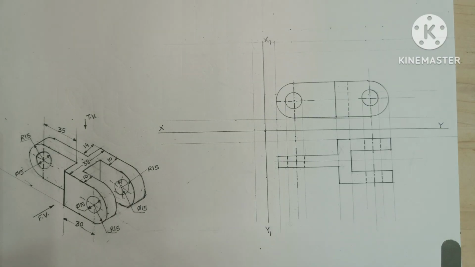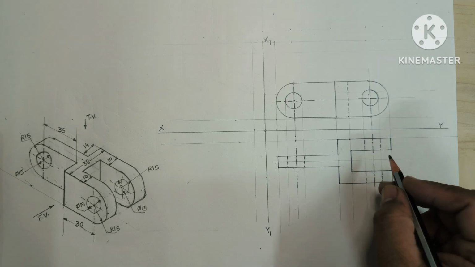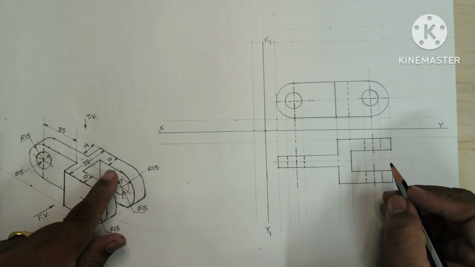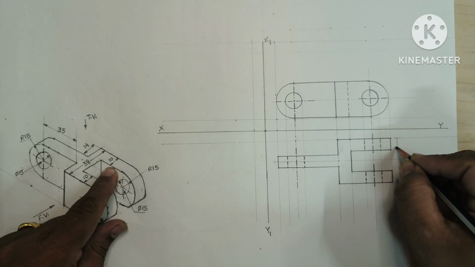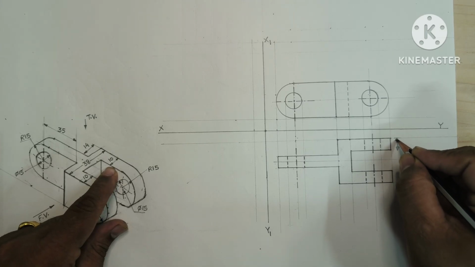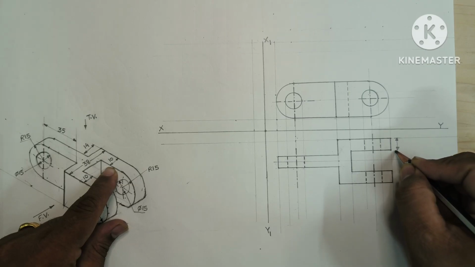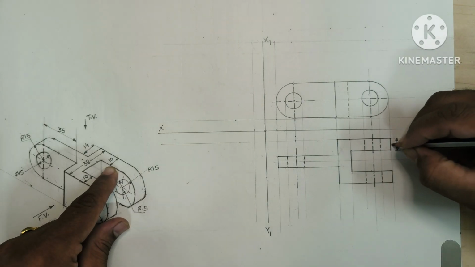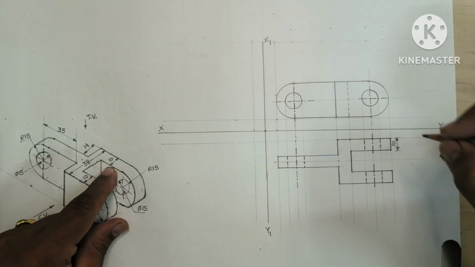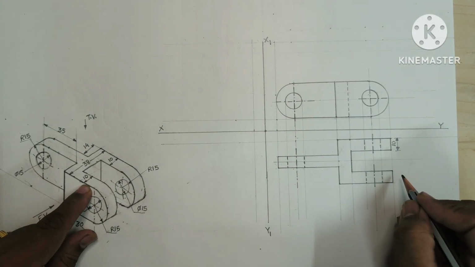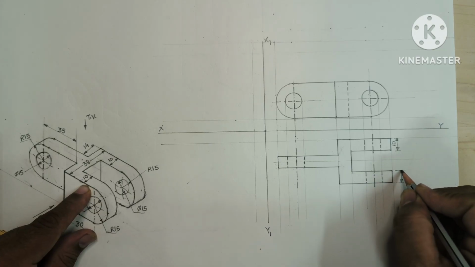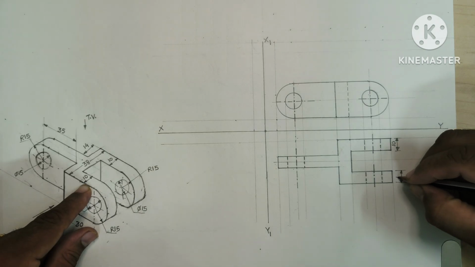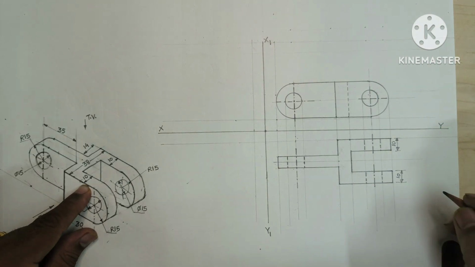Now we will mark the distance or the dimension. First of all, see this one. In the top view, this distance is how much? This is 10. I am trying to mention the dimensions with the help of freehand sketch. But in the examination, you should not use the freehand sketch. You should use the scale. Then this distance is how much? It is 10. Then this distance is 10. This distance is 10. Okay.